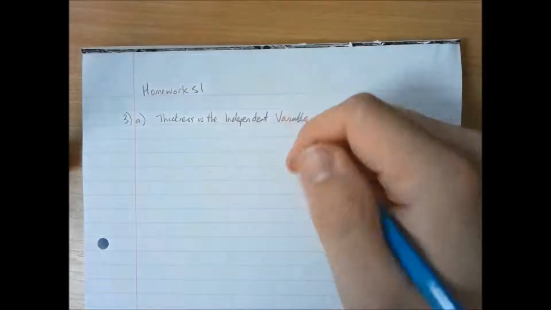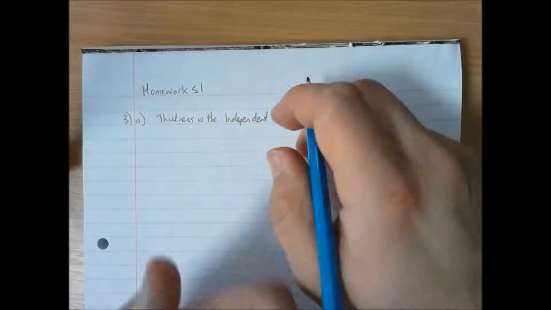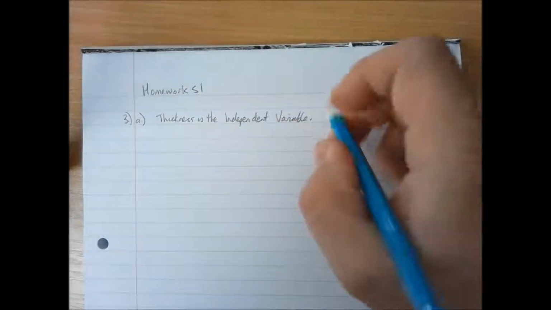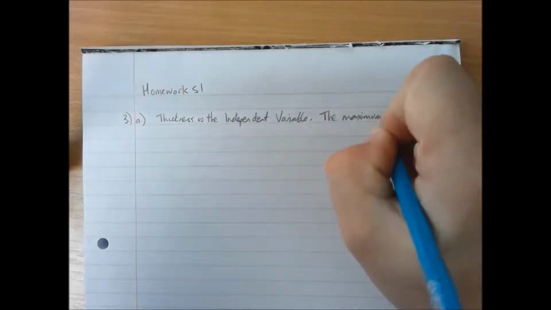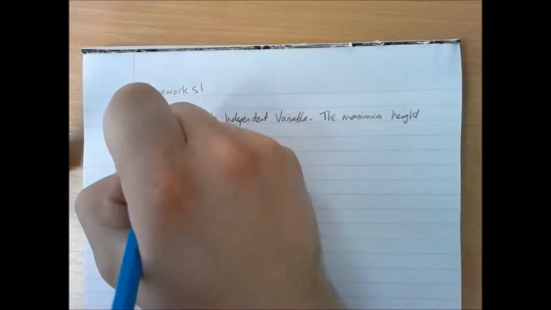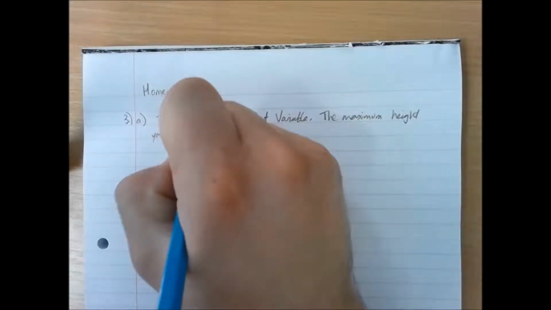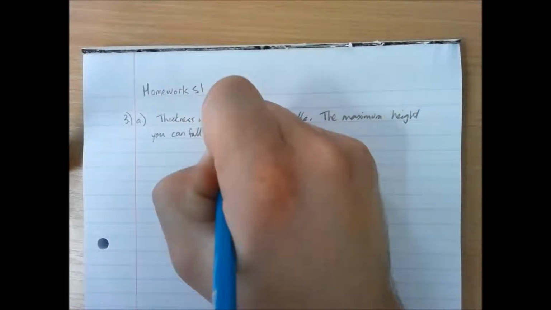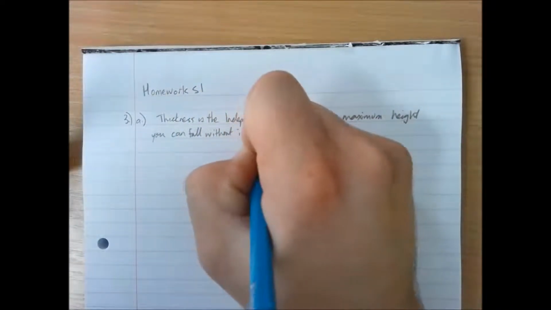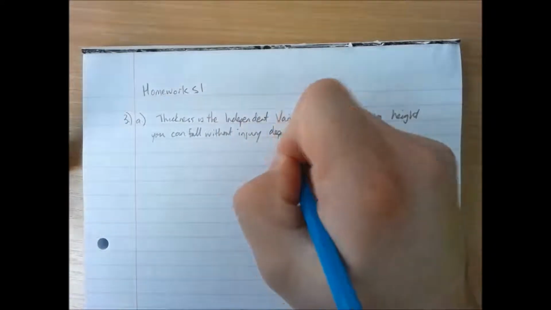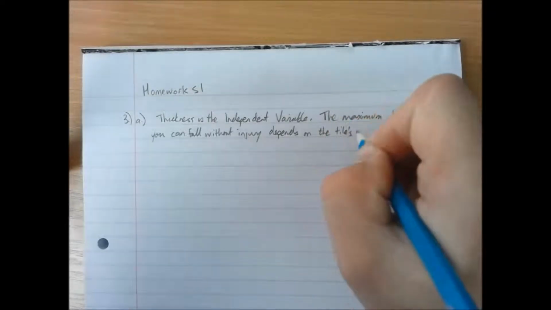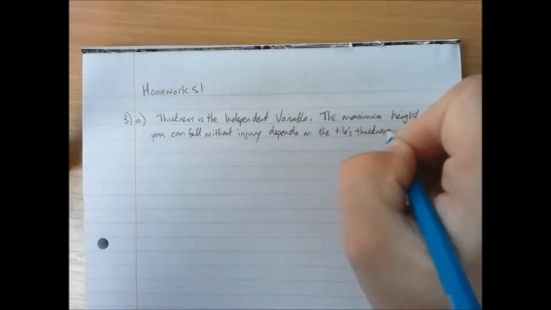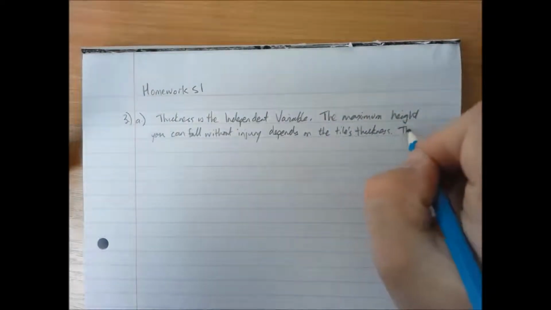So what we can then write, it's easier not to define what the independent variable is, but to define what the dependent variable is. So I would use the phrase, the maximum height you can fall without injury depends on the tile's thickness. The thickness can be controlled by the manufacturer.